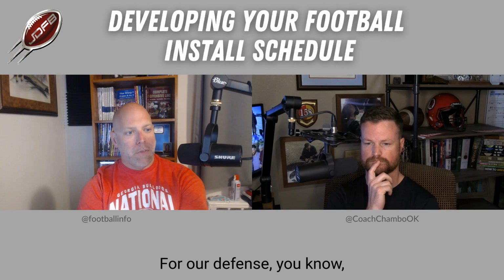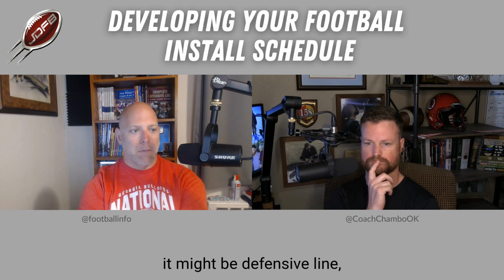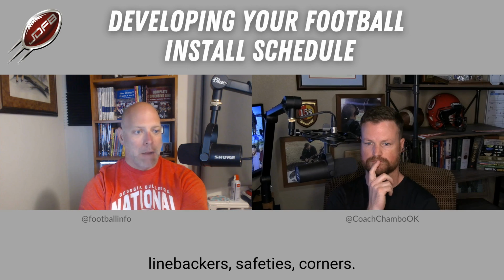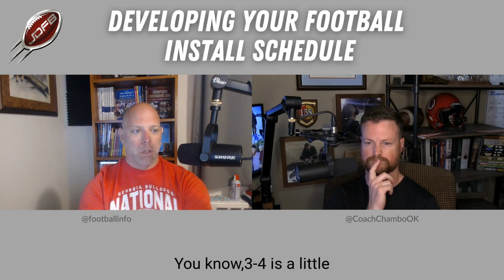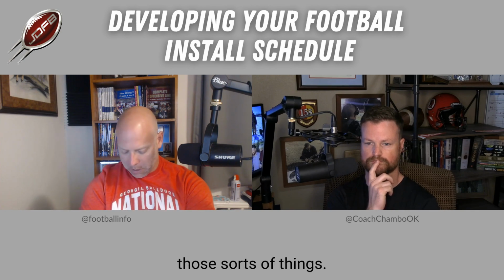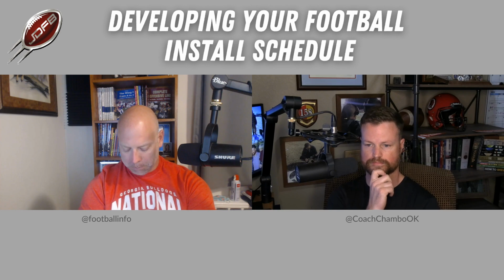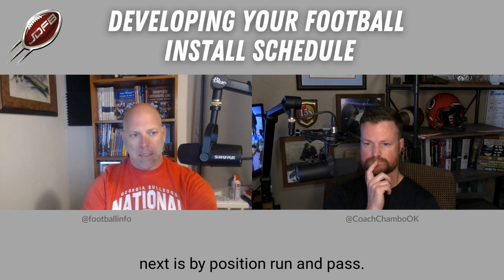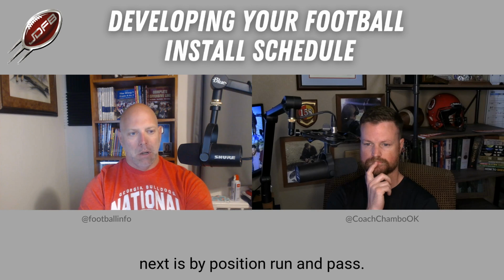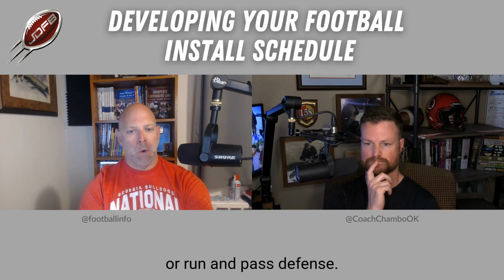For our defense, it might be defensive line, linebackers, safeties, corners. And of course, it depends on your system. 3-4 is a little more complex, and all those sorts of things. Then you need to break that down. The way that we break that down next is by position, run and pass. So either run and pass scheme or run and pass defense.